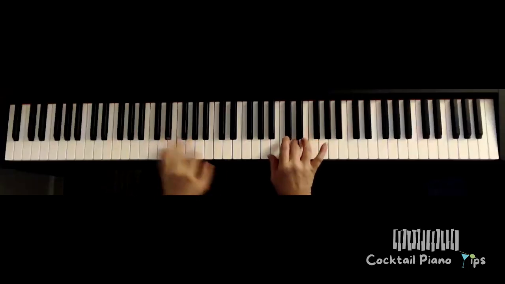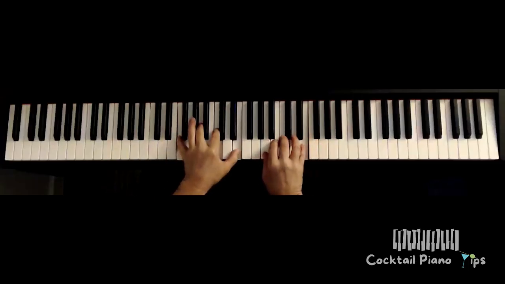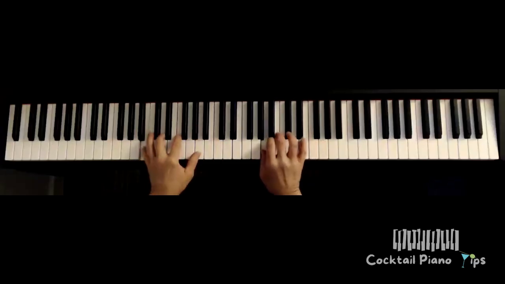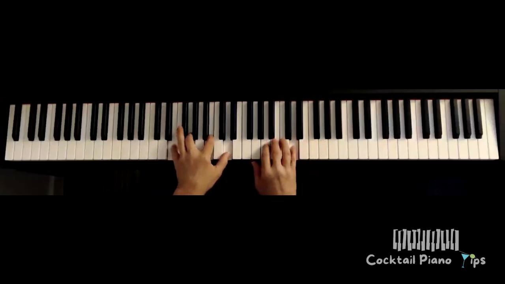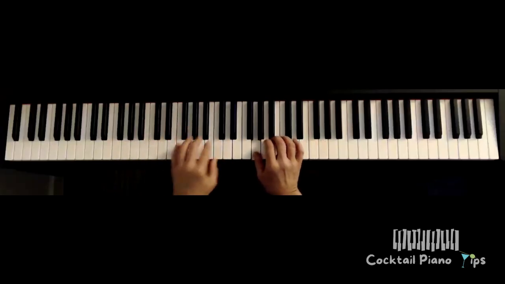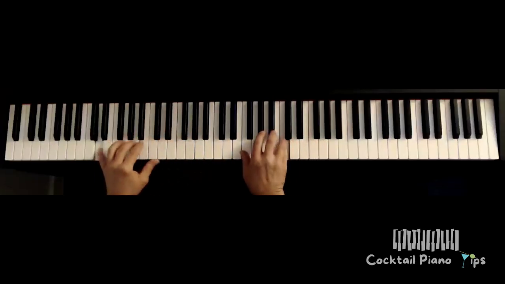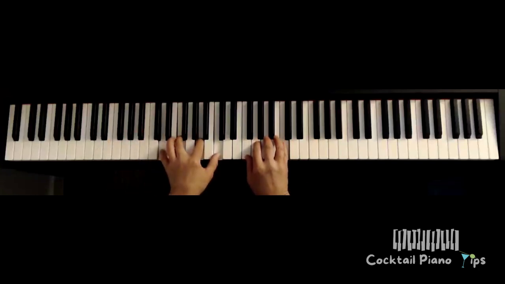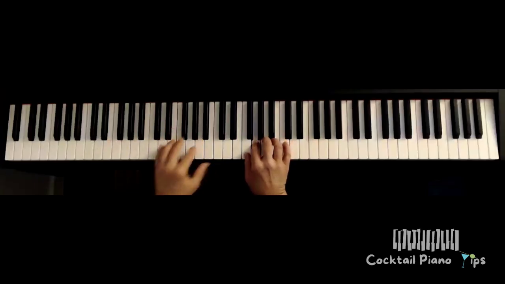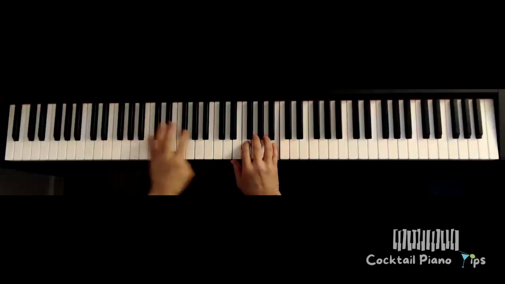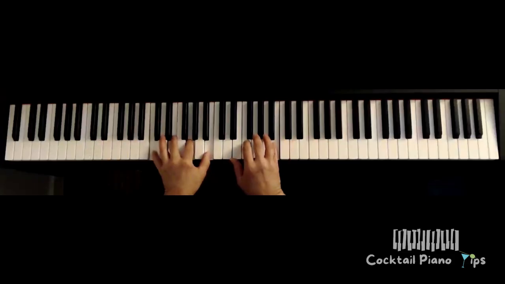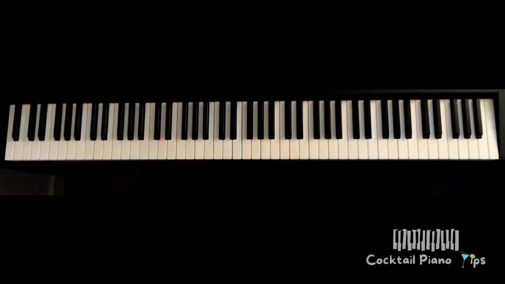Making my way to the 7 of F major 7. The 7 of B minor 7 flat 5. The 7 of E minor 7. The 7 of A minor 7. The 7 of D minor 7. The 7 of G7, and the 7 of C major 7 again. Right. So that is going to be your focus for this session.